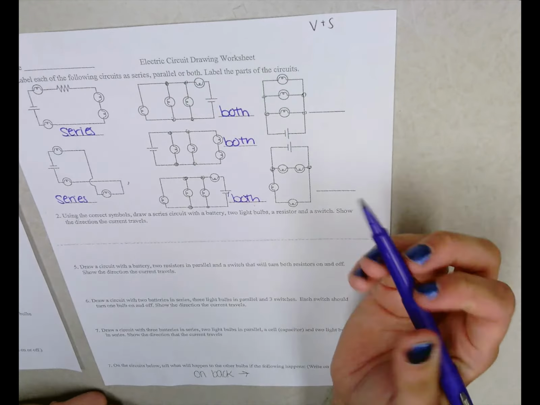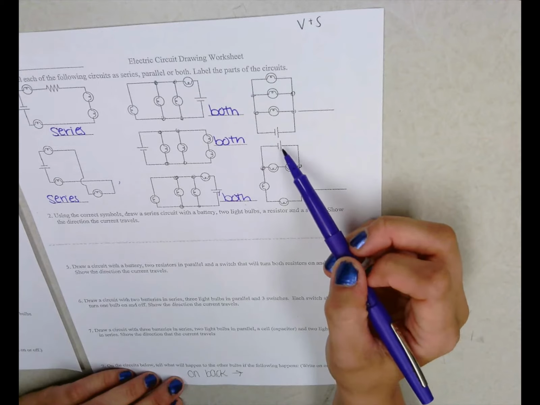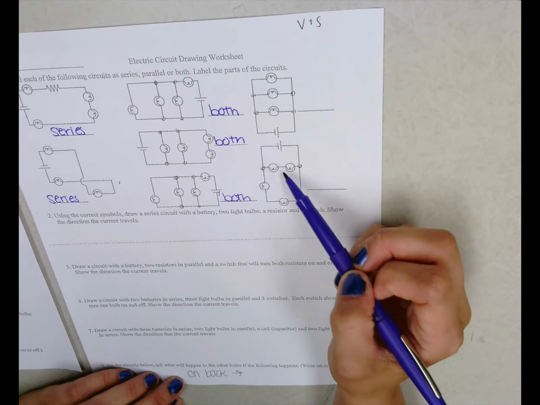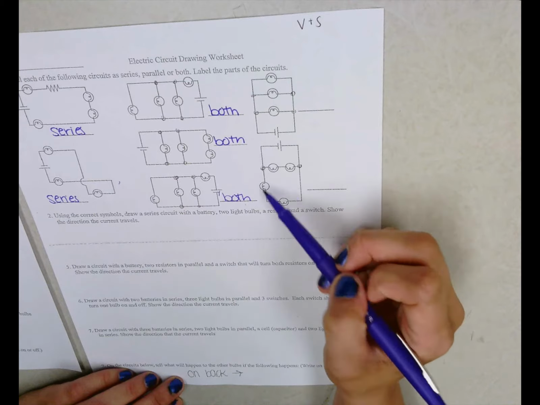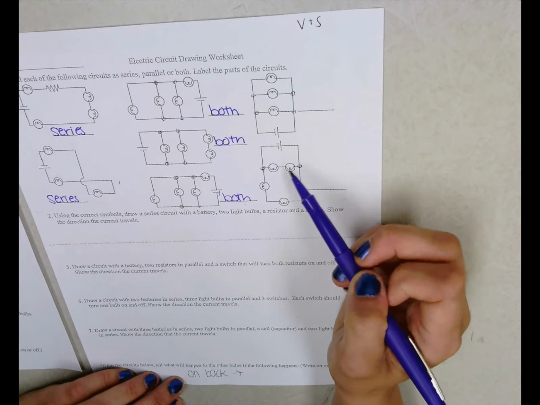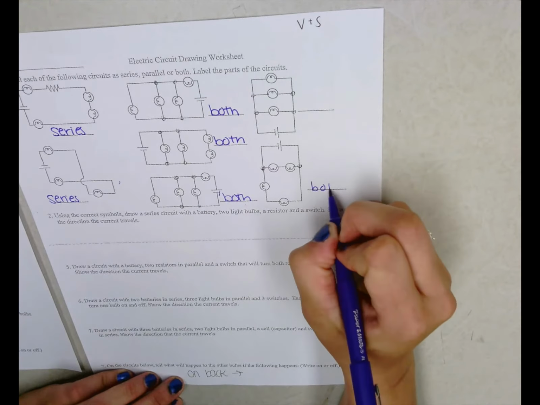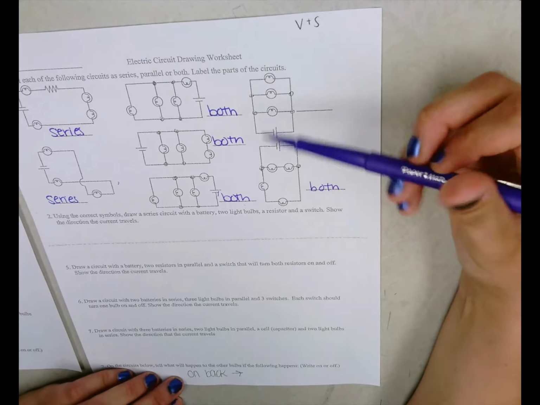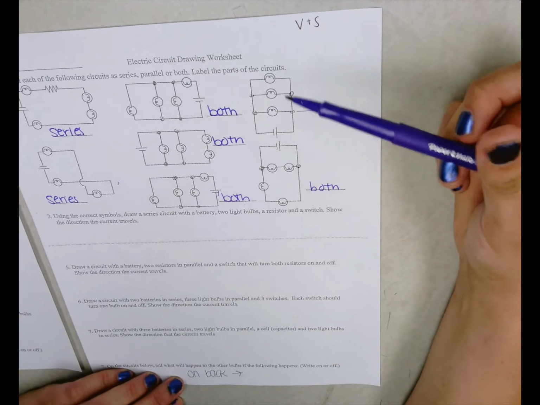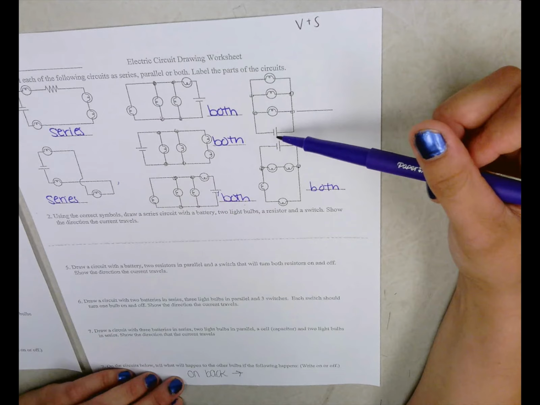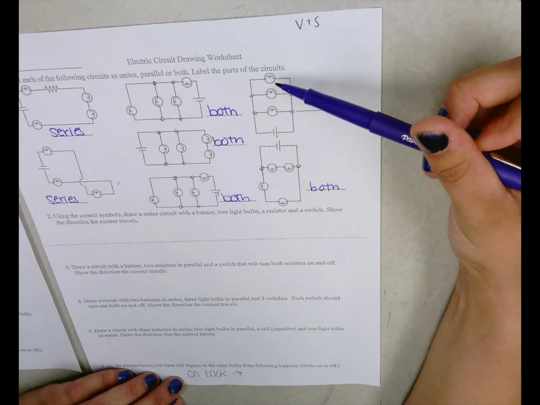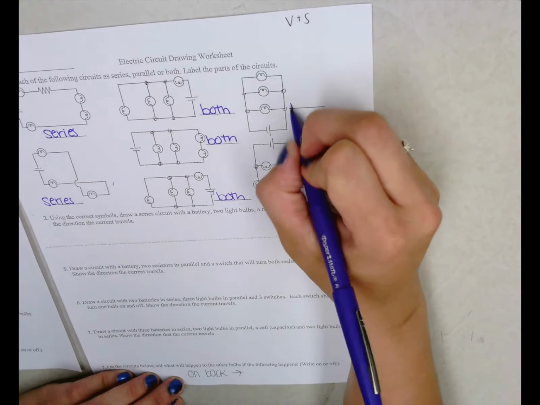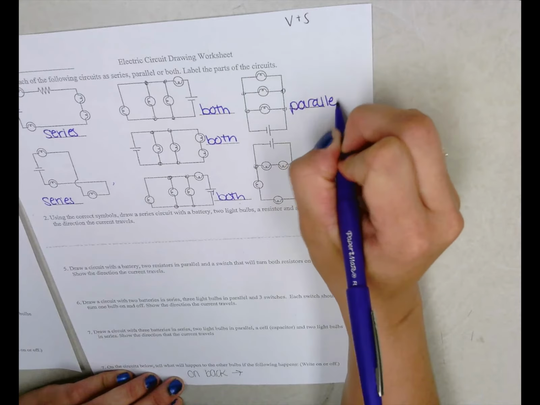Here we've got a circuit. Here we've got a circuit. This circuit could go without this, okay? So that's going to be both as well. Now, many of you guys are going to believe that this is both as well. The difference here is that we can totally block these off. So what we have right here is a parallel circuit.